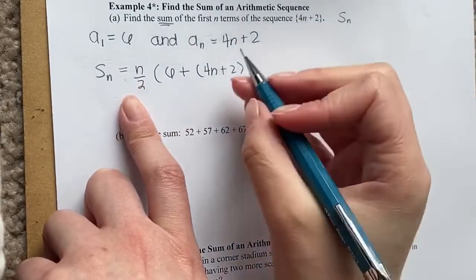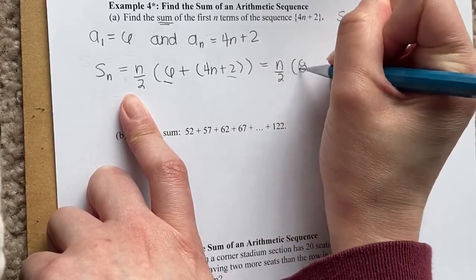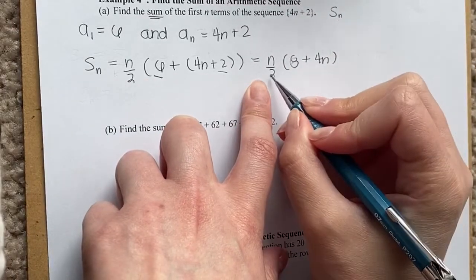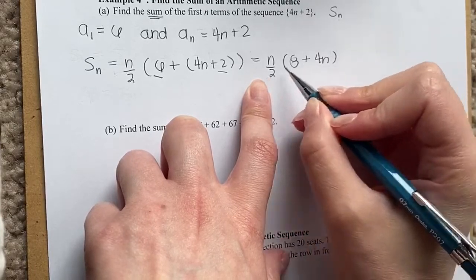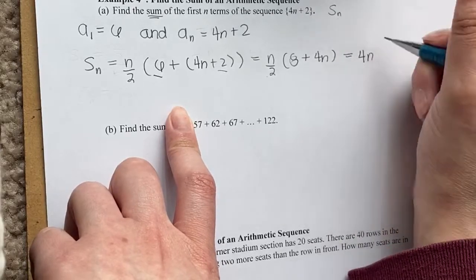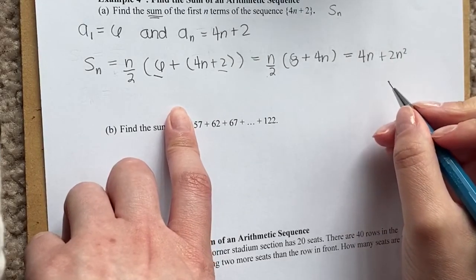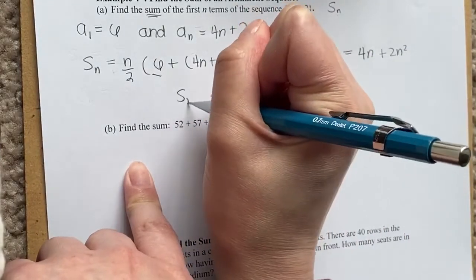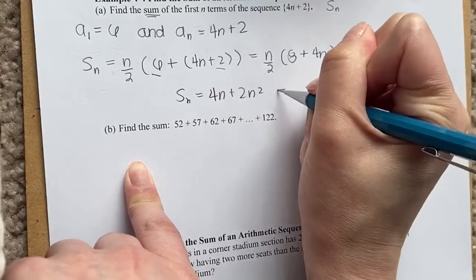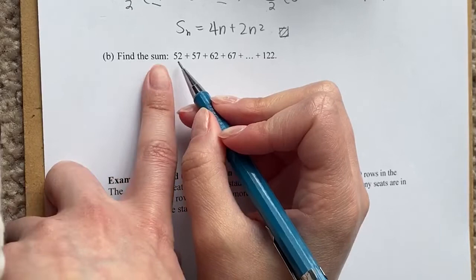Now we can add like terms, so you have 8 plus 4n. Then we can divide 8 by 2 and 4 by 2, and distribute the n. So this is going to be equal to 4n plus 2n squared. Basically, the conclusion is that S sub n is equal to this, and that's your answer.